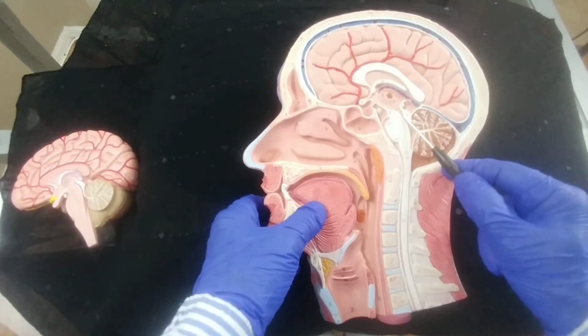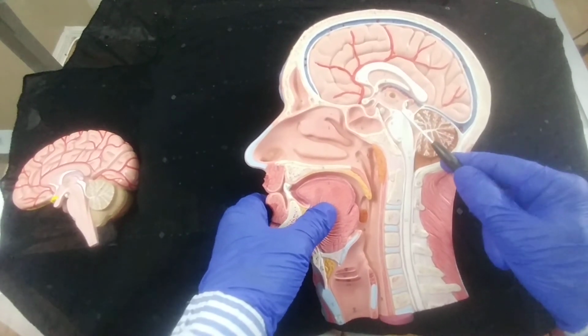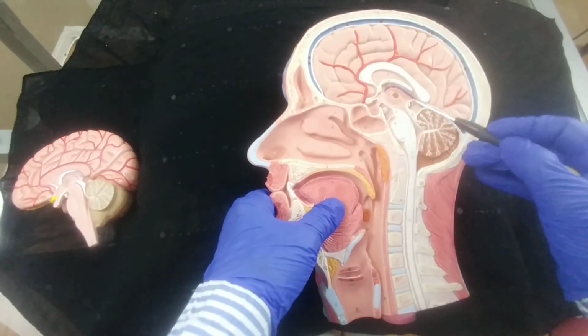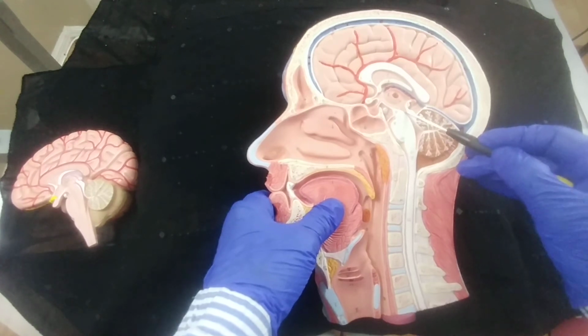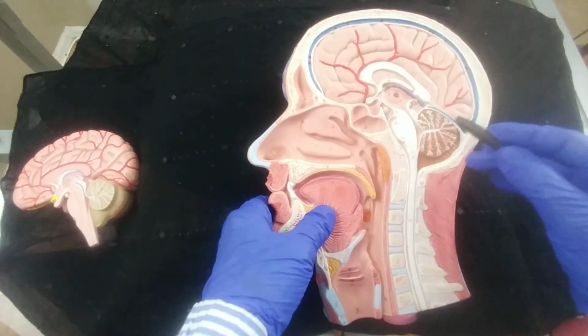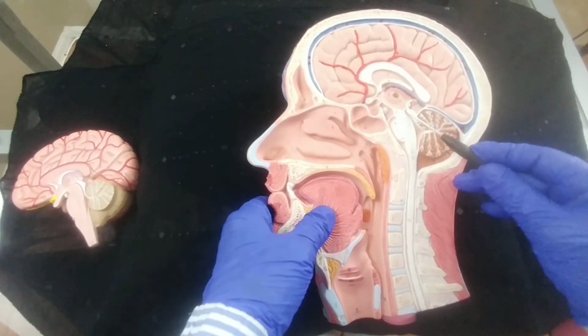It may be blocked, and we will get hydrocephalus, the non-communicating hydrocephalus. Or the pineal gland may go through a tumor formation that may also block this part. That may also lead to non-communicating hydrocephalus, that means excessive collection of cerebrospinal fluid in our ventricular system.